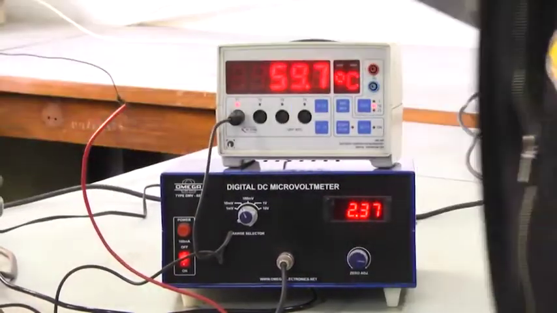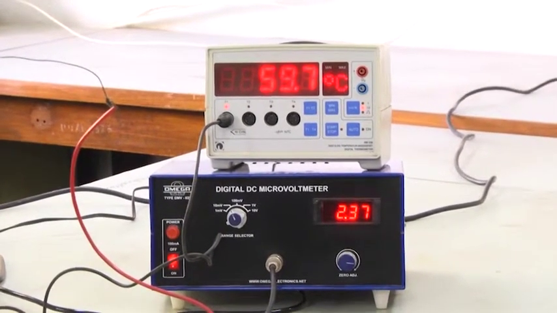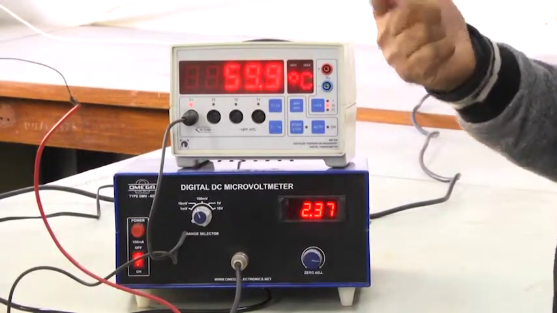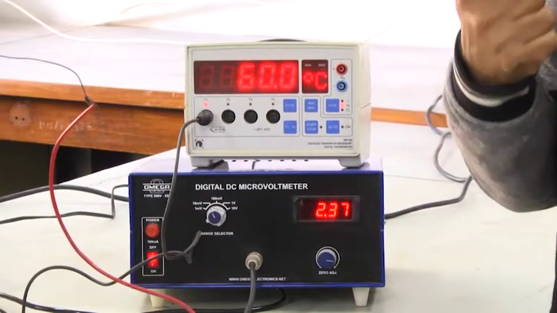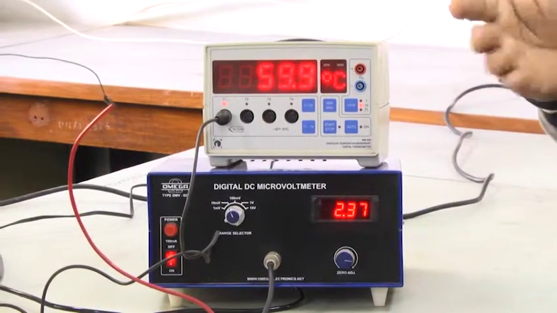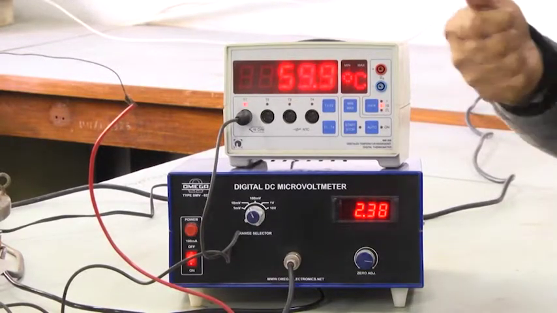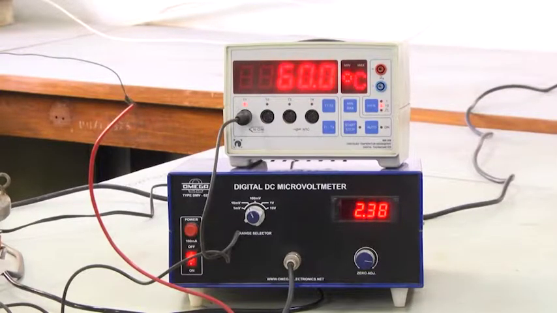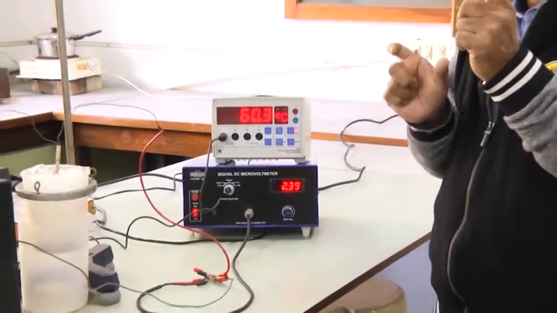Now I will start heating, and I will take readings at 65, then 70 degree centigrade. What is this value? Then 75, 80, 85, 90, 95, as long as it goes. I think up to 90 is also fine. So each 5 degree step I will take a reading. Within this temperature range of 60 to 90, I will plot this voltage versus this temperature.